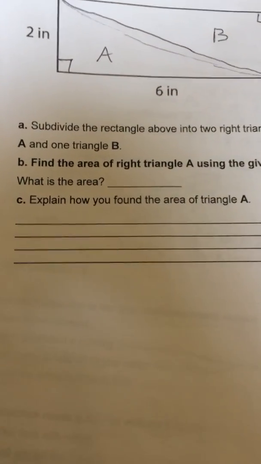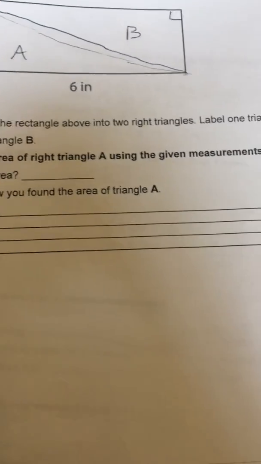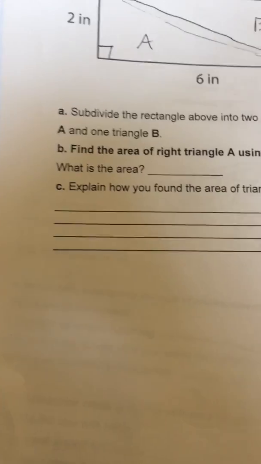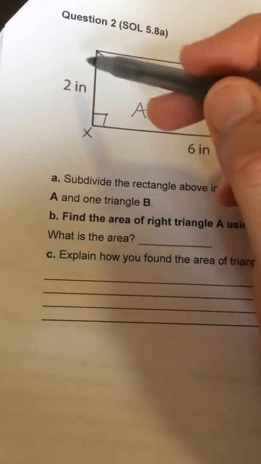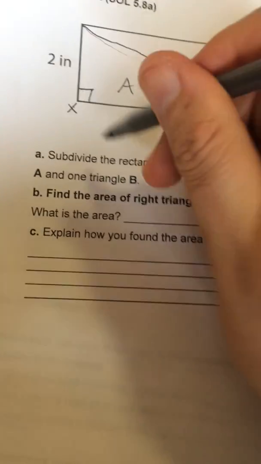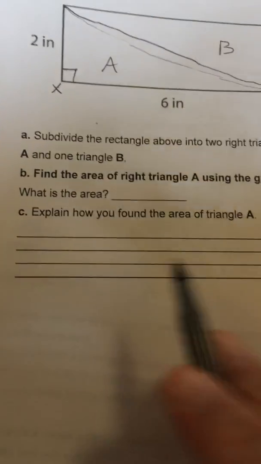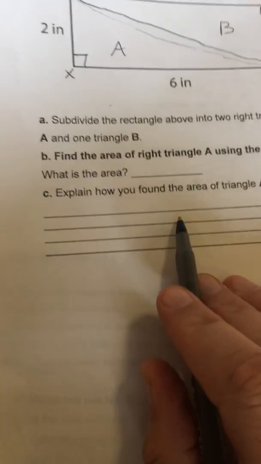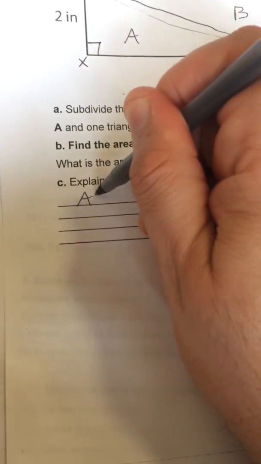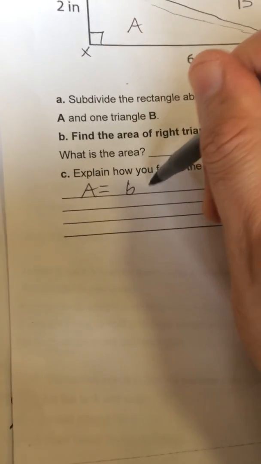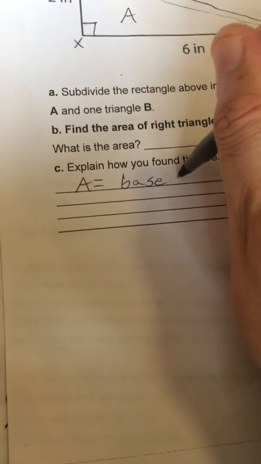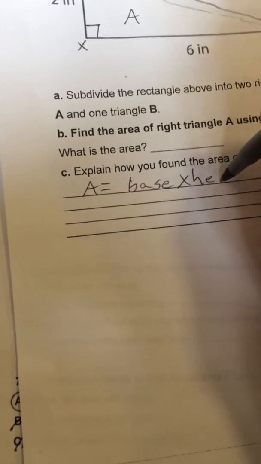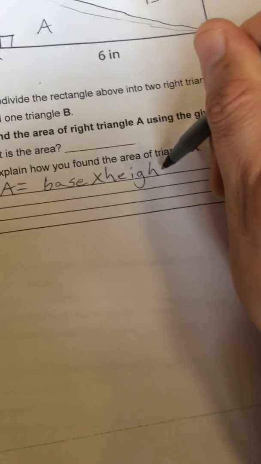Okay, so then find the area of the right triangle A using the dimension measurements. What is the area? Well, that's easy because they gave you the 2 dimensions. And this is the length and the width. So you could write that note here, or how did I find it? Or you could even just write A equals base times height. Area equals base times height. You can remember this. Divided by 2.